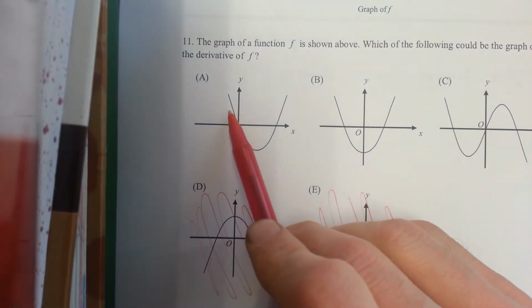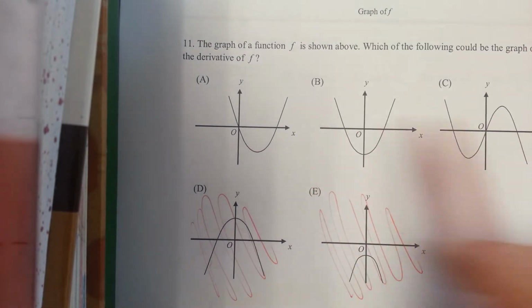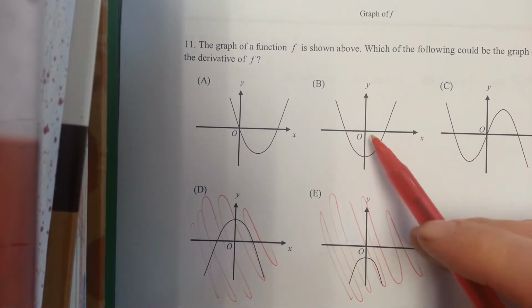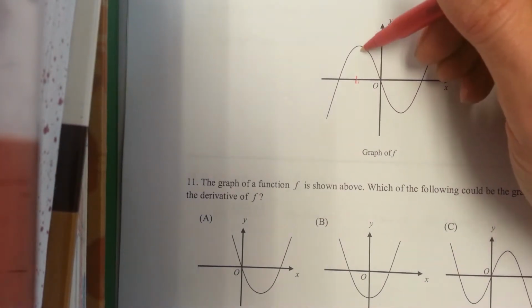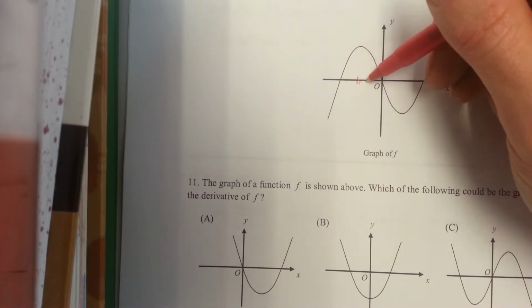Yeah, it's positive there. It starts positive. Okay, so maybe it's one of these things. What else do we know? We know that from here to here, this is the function. It is decreasing, which means from here to here, our derivative has to be negative.